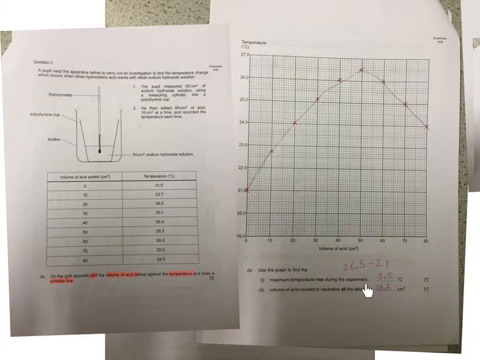Maximum temperature reached during the experiment, so you're looking at the minimum temperature and the maximum temperature and taking them away from each other, so that's 5.5. And the volume of acid needed to neutralise all the alkali, so that would be 50. So the volume of acid, thinking about it, drawing a line up, that's not a very good line, the volume of acid would be 50, you're looking for the top mark there.